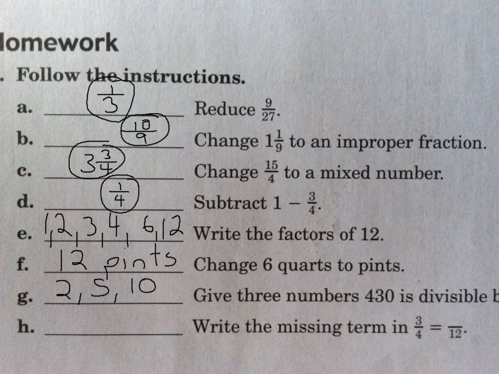And the last one we're going to do together here, it says to write the missing term. 4 times what equals 12? 4 times 3, so on the top we'll do 3 times 3. 3 times 3 is 9. So let's put our 9 in the blank here. And you guys go ahead and do the rest on your own because you are so smart.